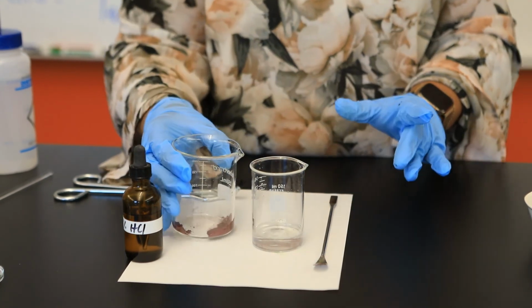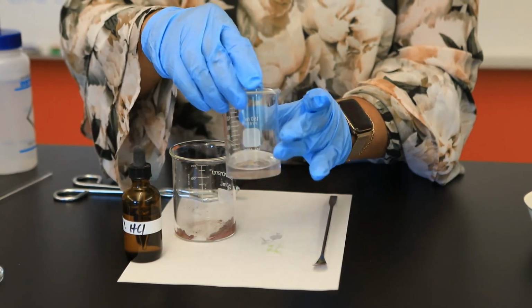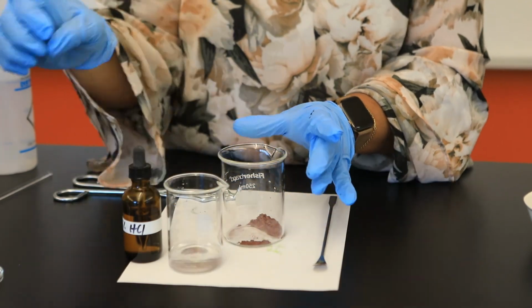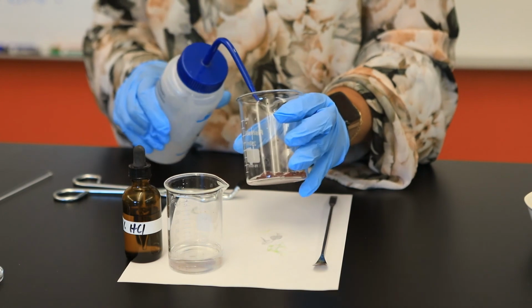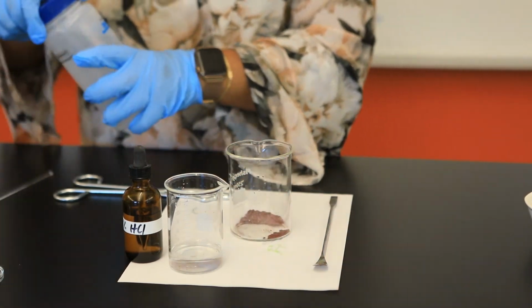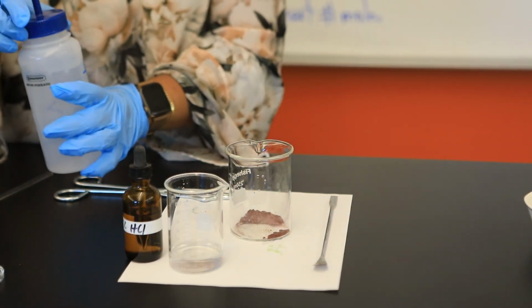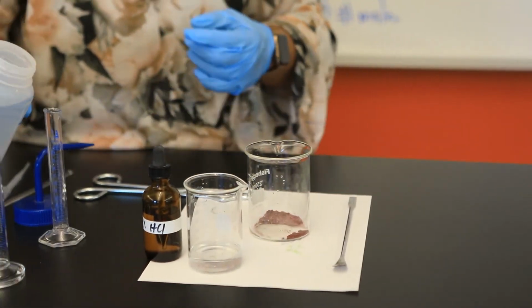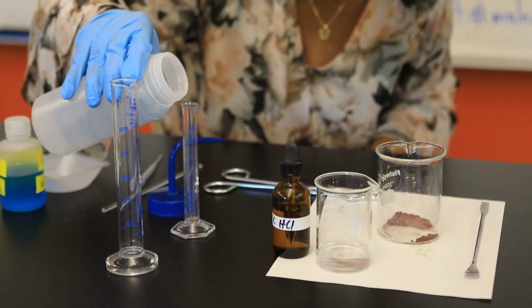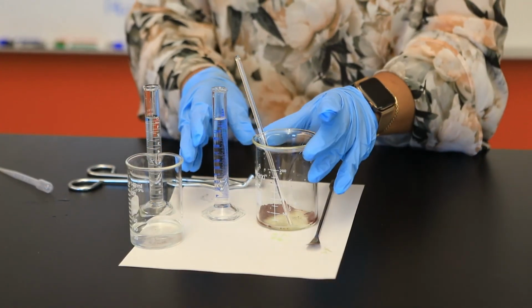Okay. Now, once complete, I'm going to then wash my copper with a small amount of water. So I'm going to add approximately 2 ml of water to my graduated cylinder. Alrighty, so this is what we did before.